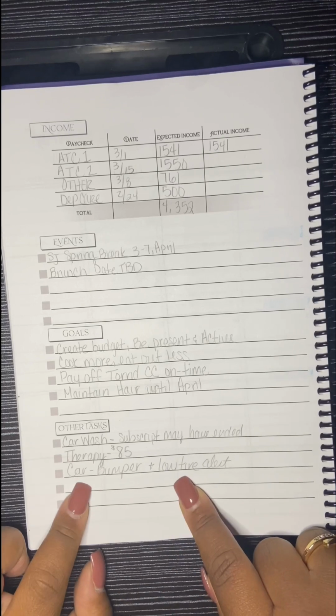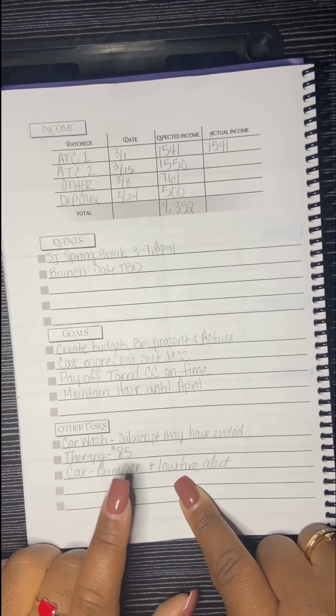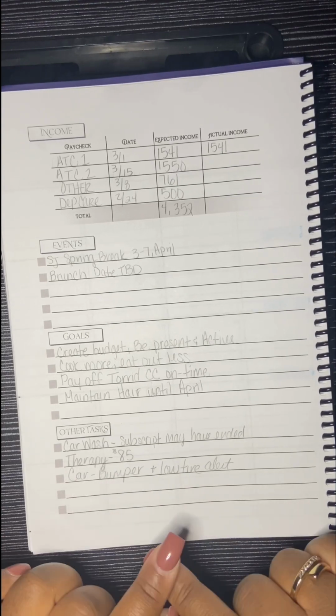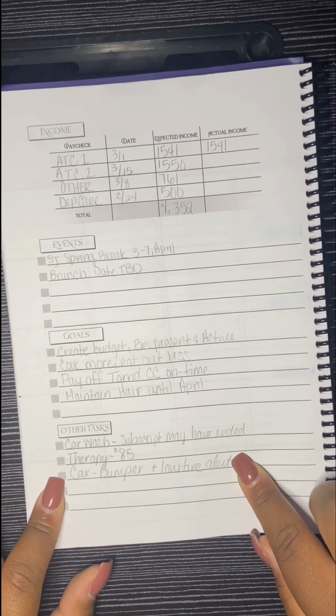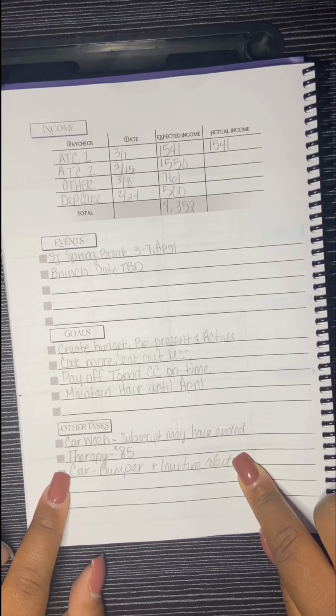And then my car. I need to put my car in the shop, but they're gonna take forever trying to get me my car back, so I'm not trying to do that. But I still want to put that right there, just so I can feel better about my life and know that I have added it to the task list.